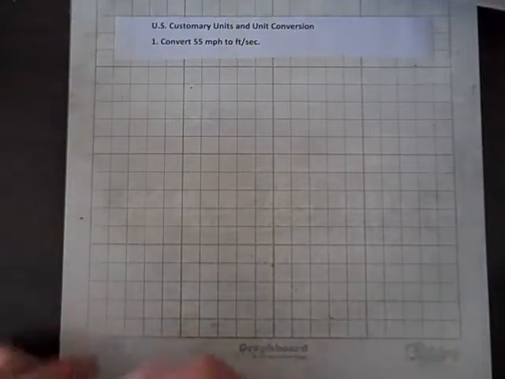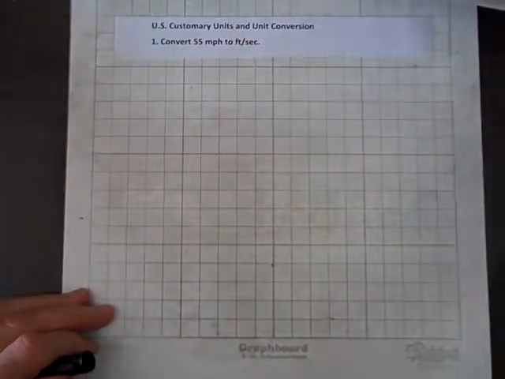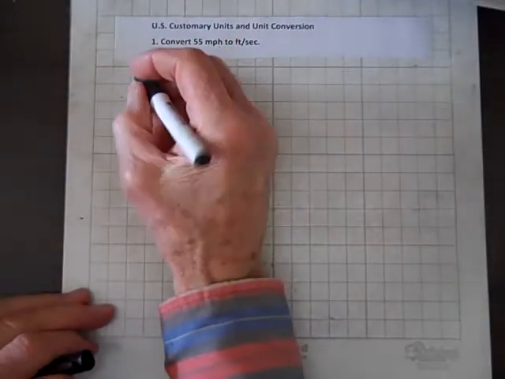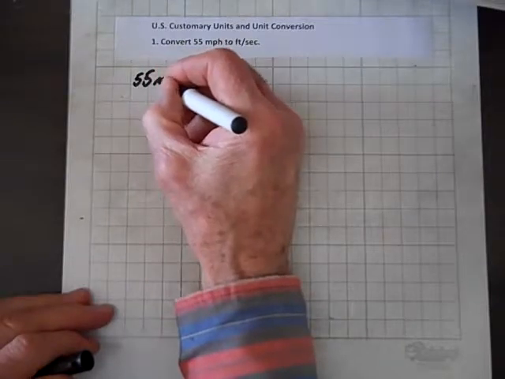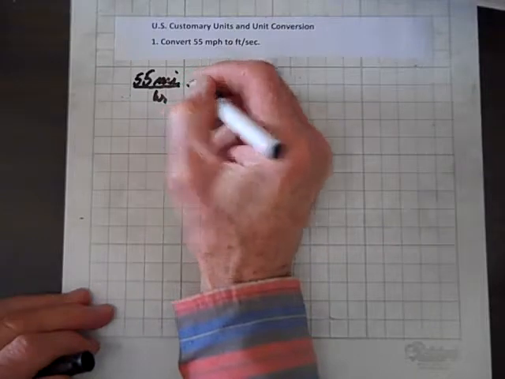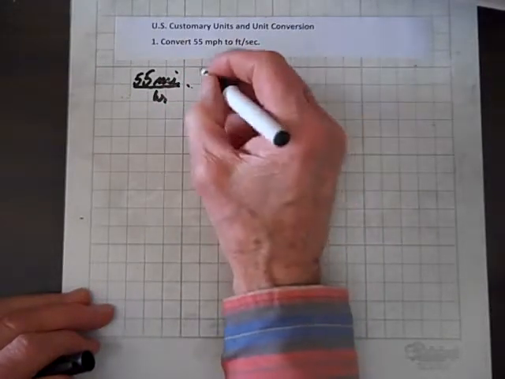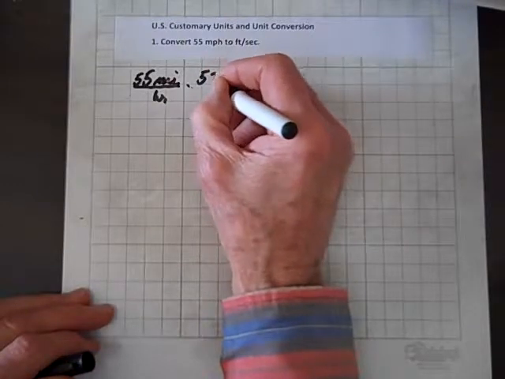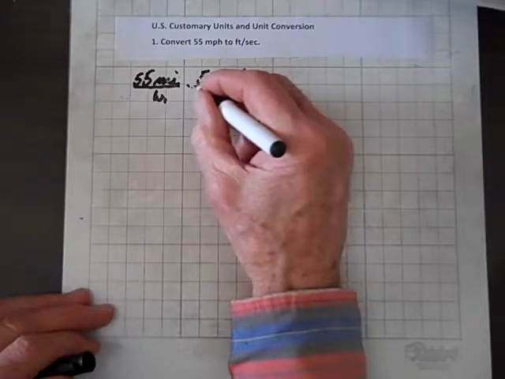Good. Well, now we're going to convert 55 miles per hour to feet per second. We'll use dimensional analysis and unit multipliers. So we start off with 55 miles per hour, and let's get rid of the miles, convert them to feet. There's 5,280 feet in a mile.